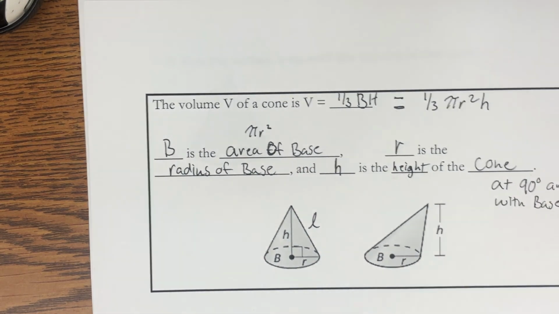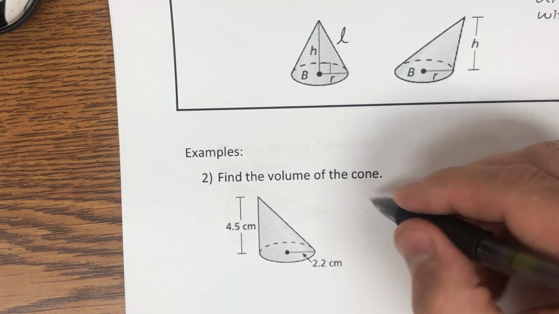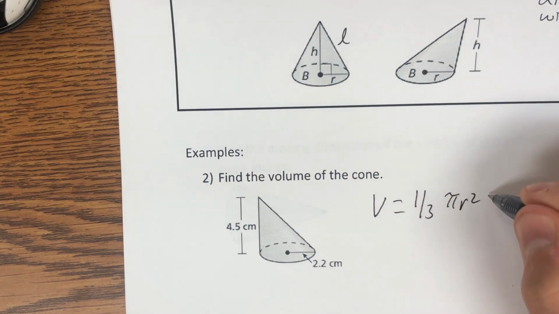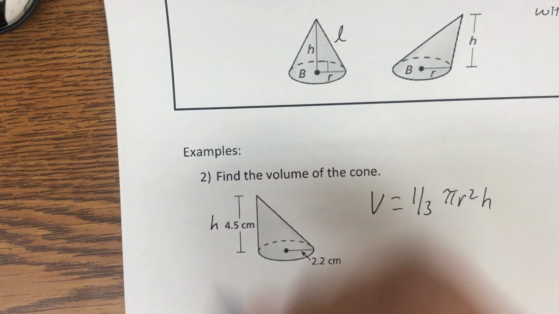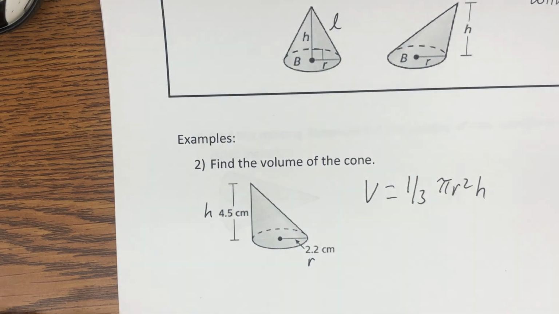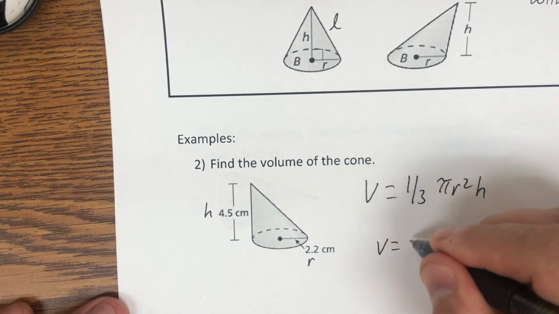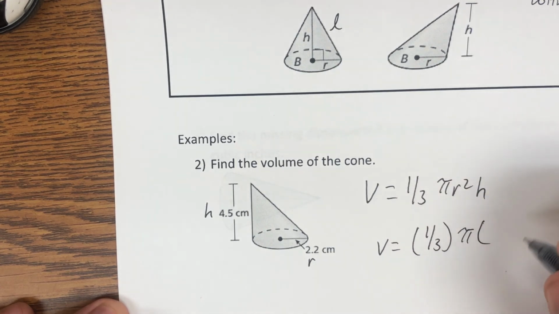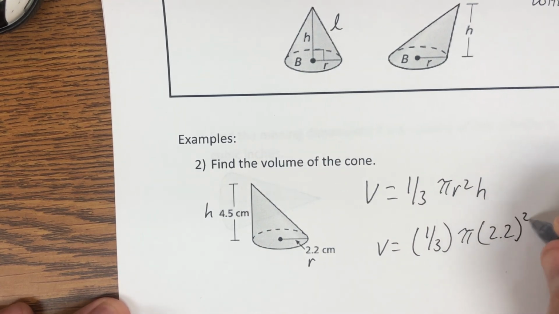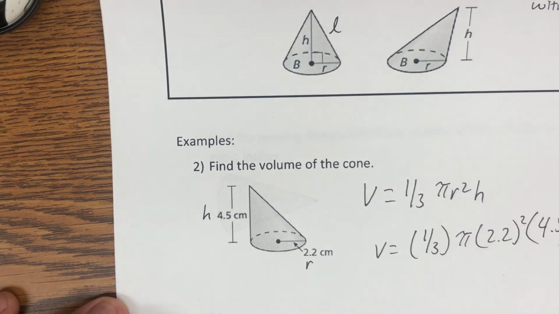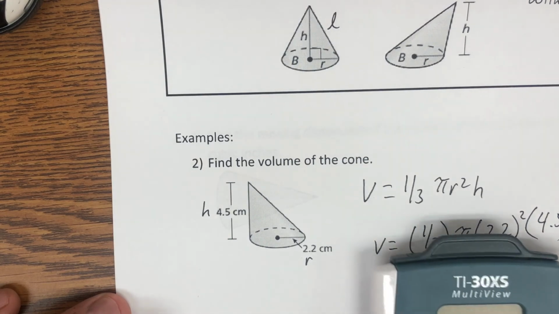Okay? So, first one, find the volume of the cone. Formula, volume equals 1/3 pi r squared h. So our height is 4.5. Our radius is 2.2. We just got to substitute these values in. So volume equals, in parentheses, 1/3 pi times my radius, 2.2 squared, times the height, 4.5. Now I can type it in exactly like that. Just make sure you use all the parentheses.